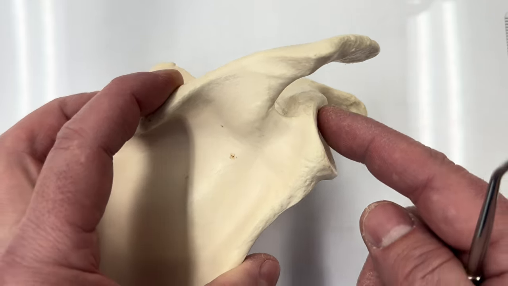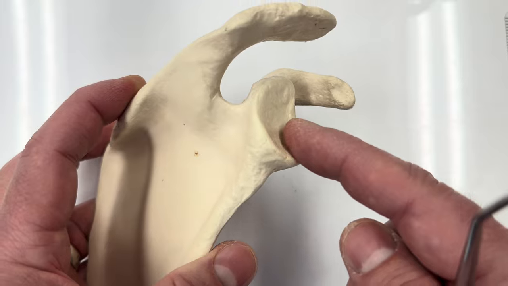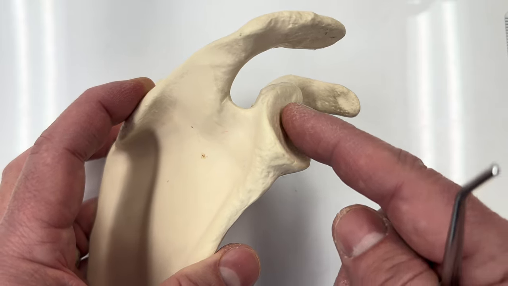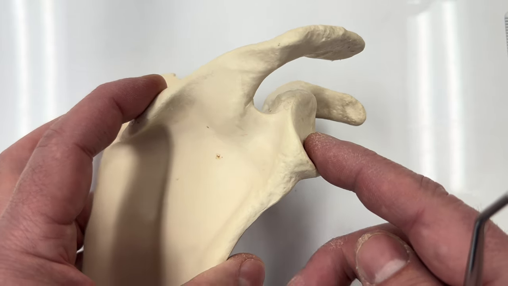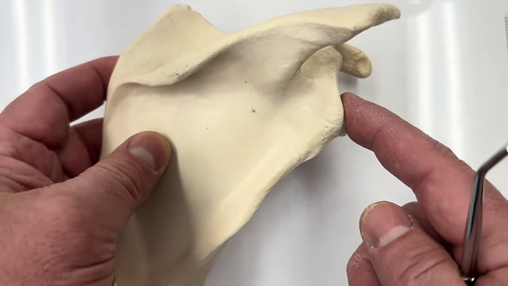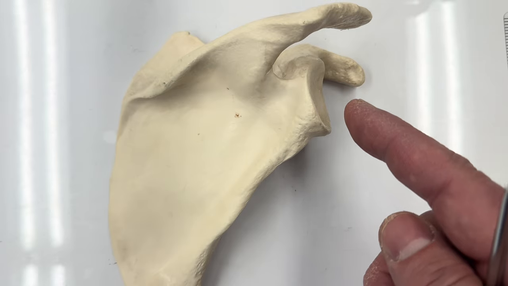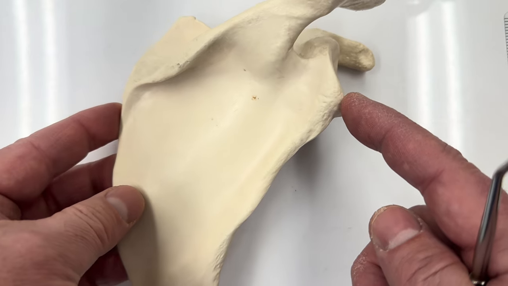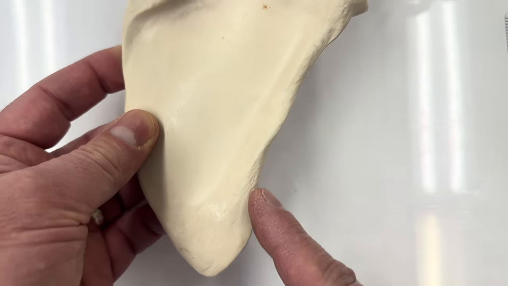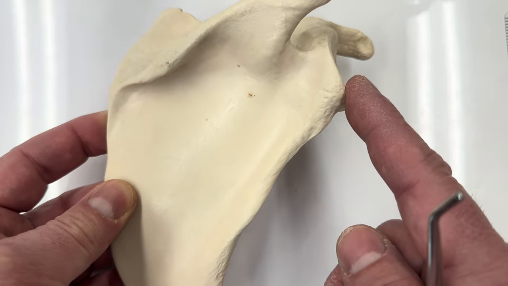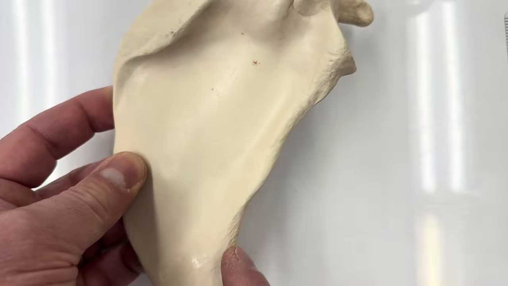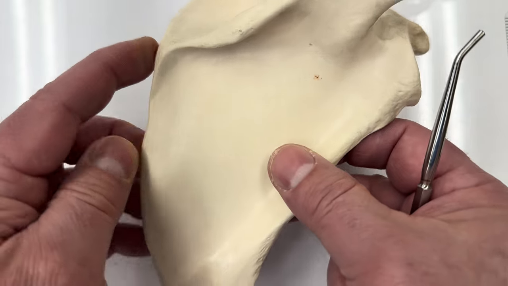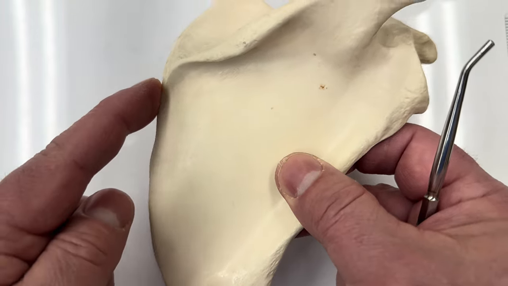And this one comes close to this right here. That is the glenoid cavity. That's where the head of the humerus attaches in. Next, that glenoid cavity is always going to be lateral. So this side of the scapula here, which is on the same side as that glenoid cavity, is going to be the lateral border. So that makes this side here the medial border.